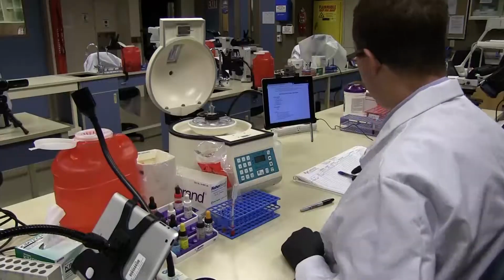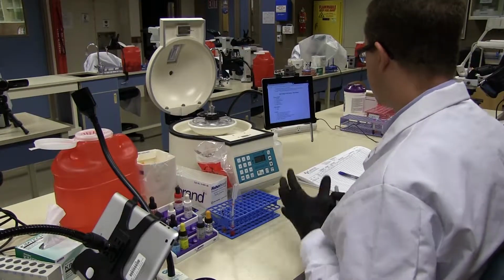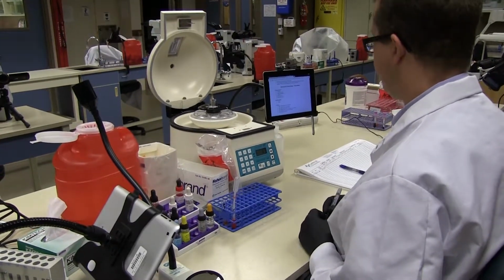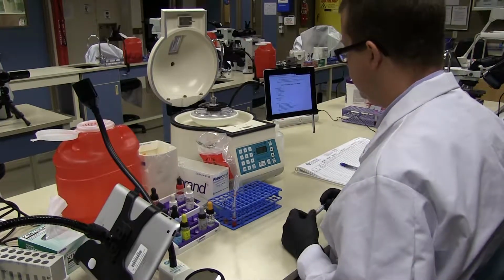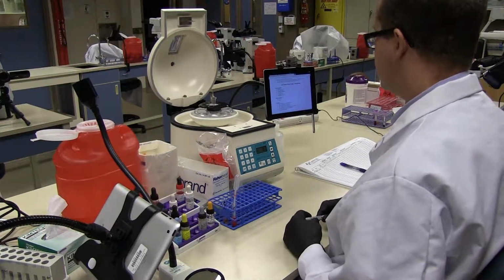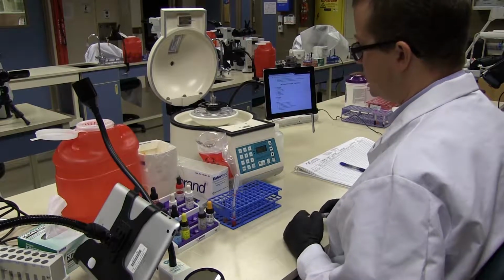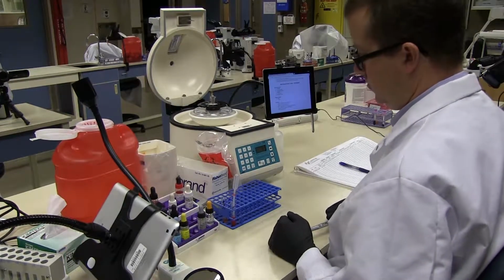Okay. Now for our procedure, actually this procedure is broken into 3 parts, but they've all been put together in one document because they're always done together. So starting with step 1 for each procedure, we need to label the tubes.